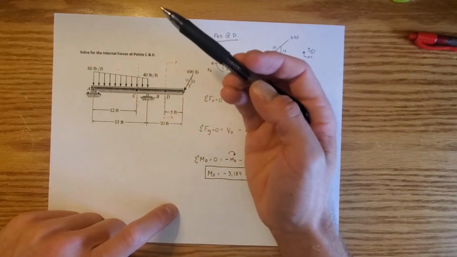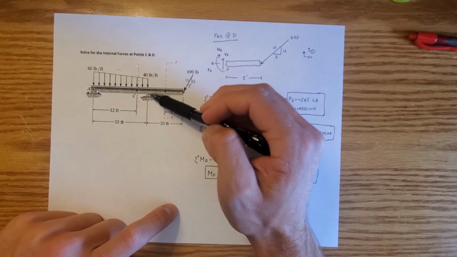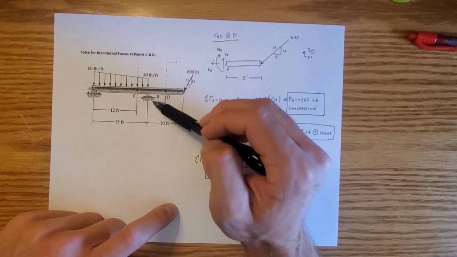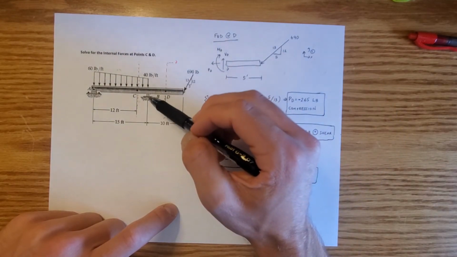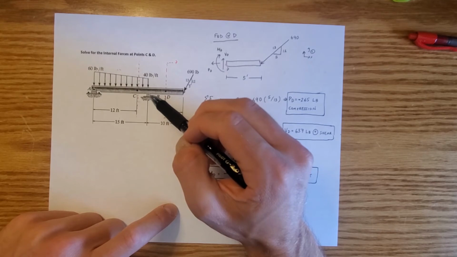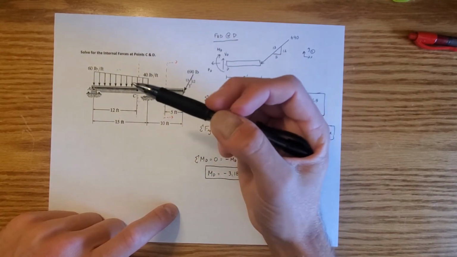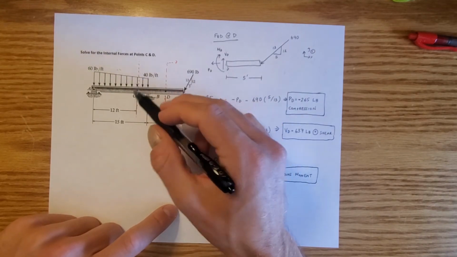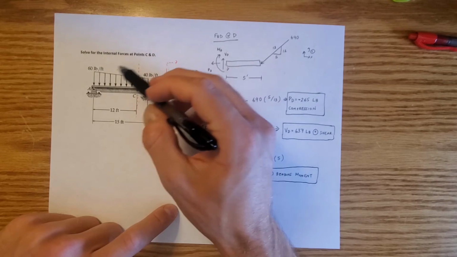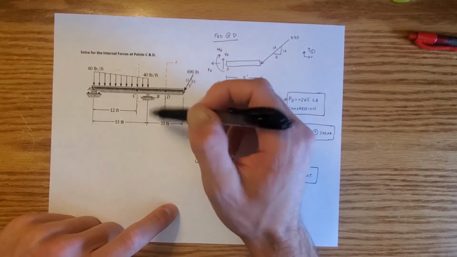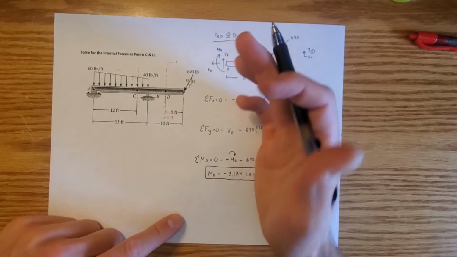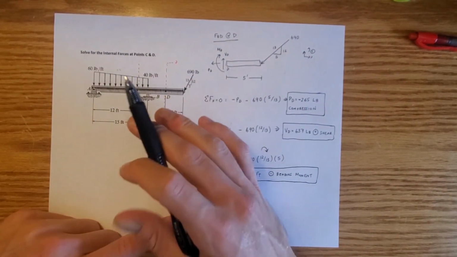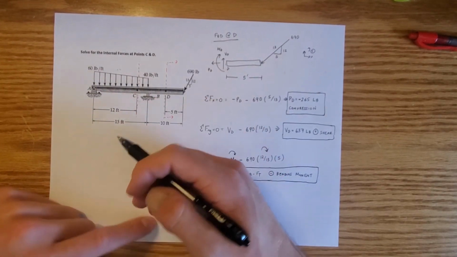AX is a thing that we don't know, whereas at B, we don't have an x component. So usually, when you make a cut, you want to look to the right towards the roller. And if we do that, that means that we need to know what BY is, because that's going to be in our equations for the internal loads at C. So our next step is to actually draw the whole beam and solve for BY. I'm going to set up a free body diagram for the whole beam and get us started to solve for this reaction force, because it has to be included in our drawing on the next part.